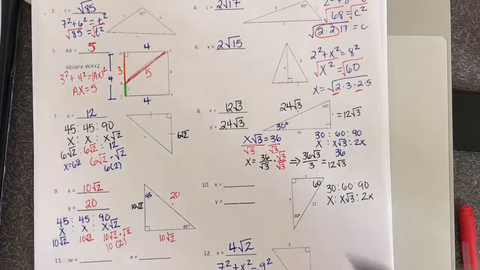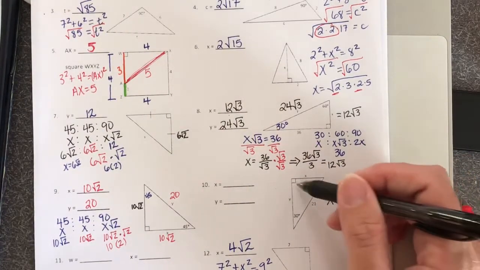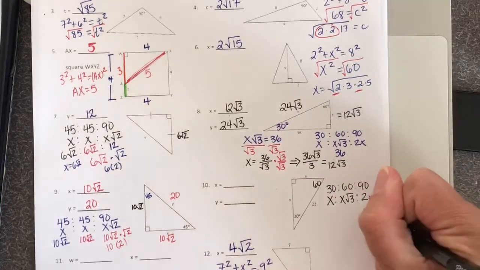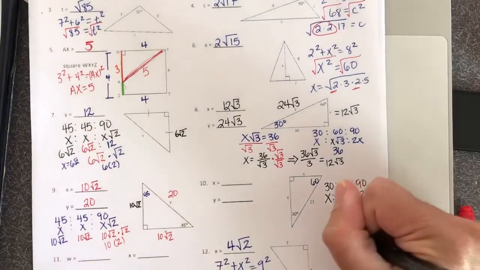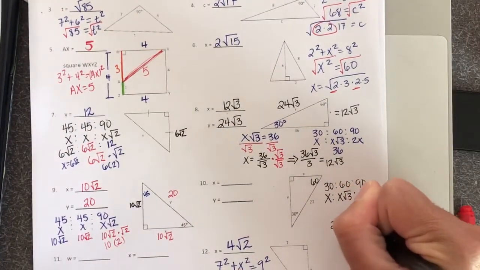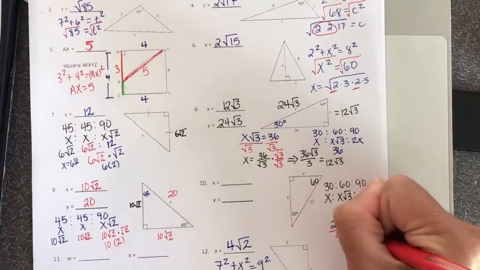In this situation, the segment that I know about is the 90-degree segment. So 21. So 2x equals 21. To get x by itself, divide by 2.